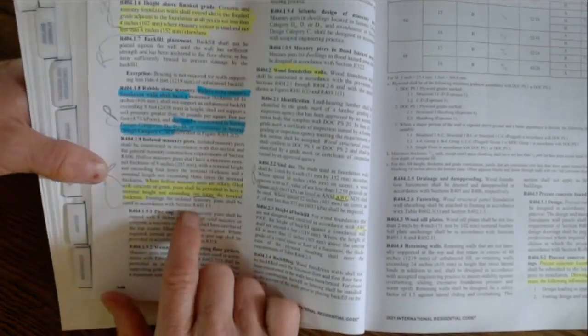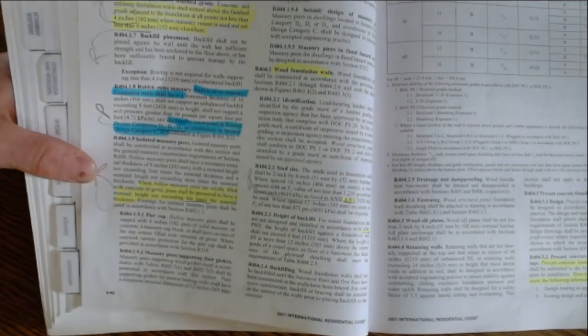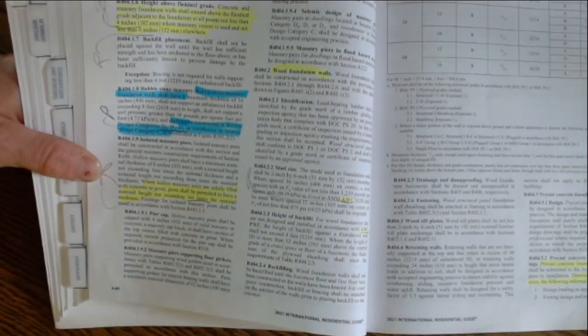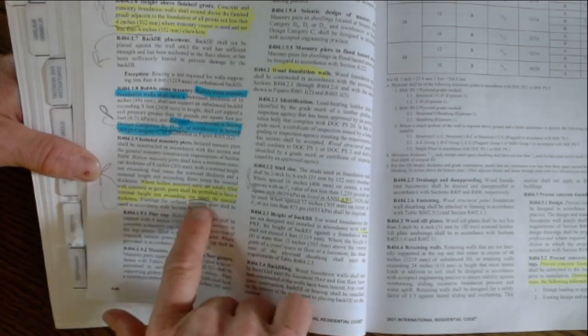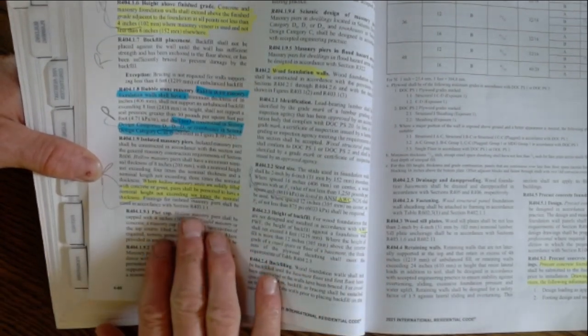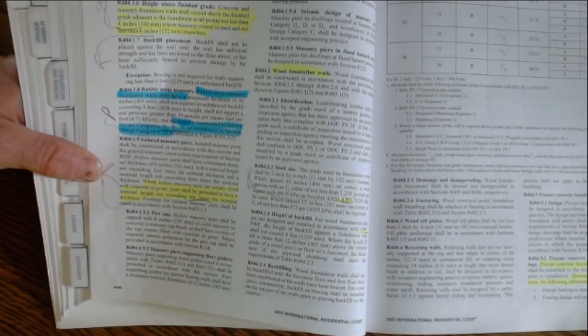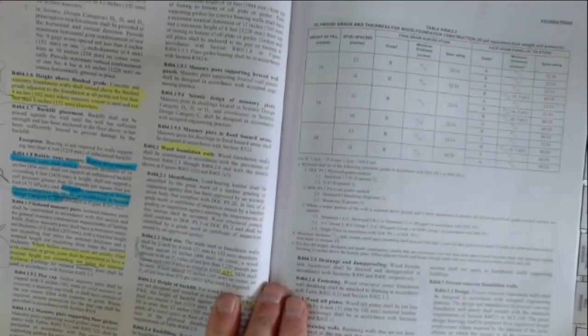Okay, you get asked this every time. If you have hollow masonry units that are solidly filled, how high can the pier be? Well, it's 10 times the minimal thickness. The question I had was a 16 by 16 pier filled, how high could it be? It's 160 inches.